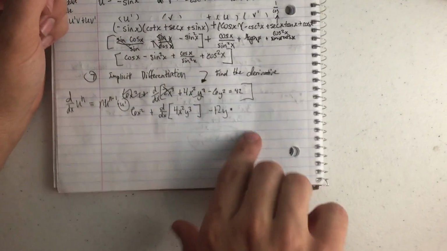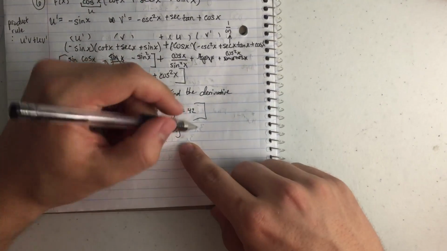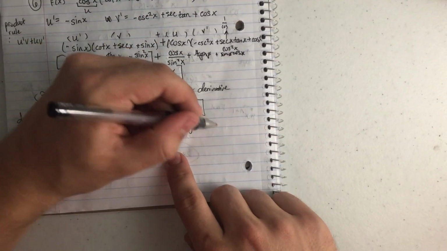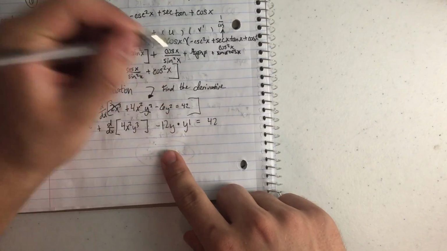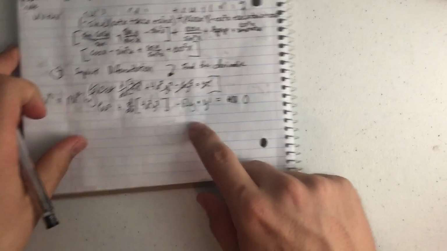Because we don't know what y prime is in this instance, we just write y prime. And then 42 is a constant over here, so its derivative is 0. It doesn't change. So I'm going to cross those two out.